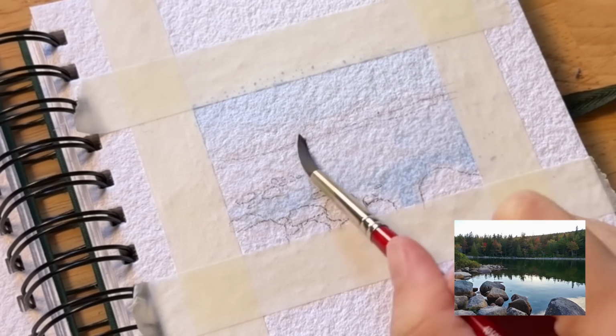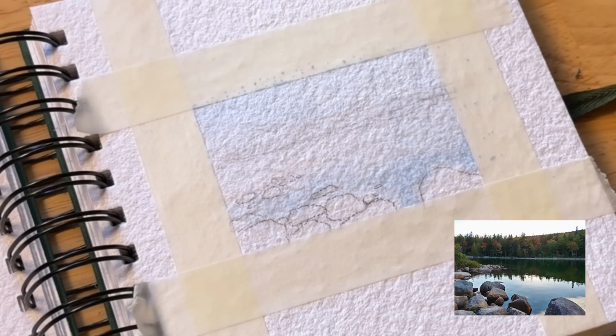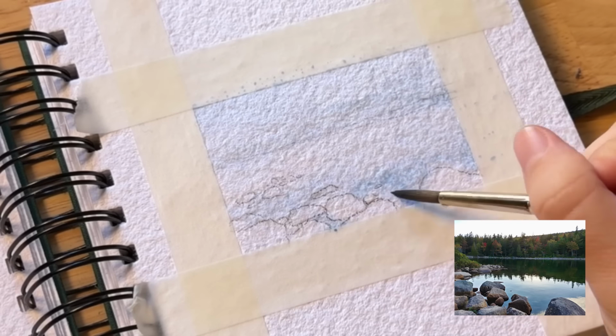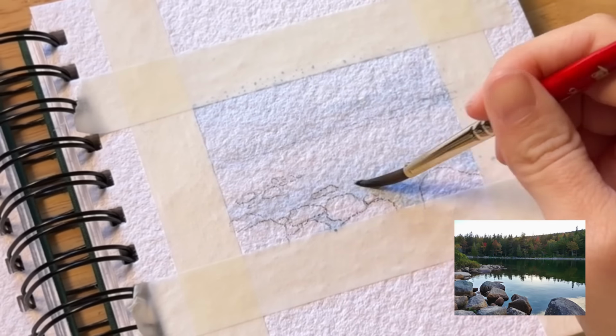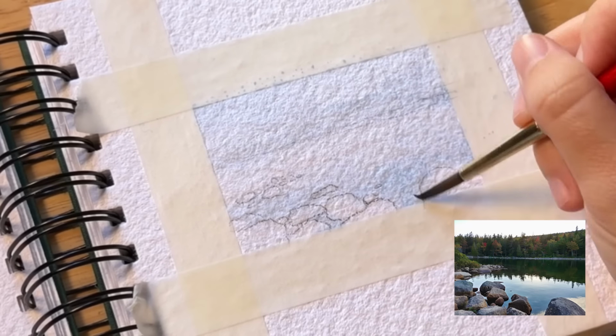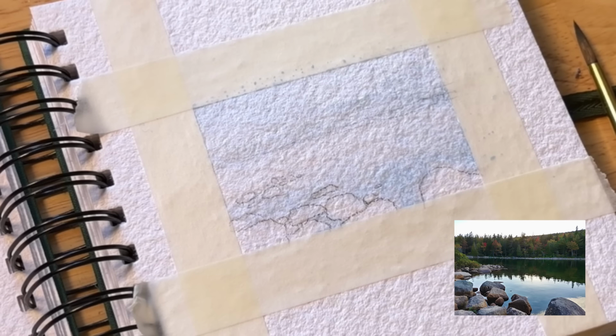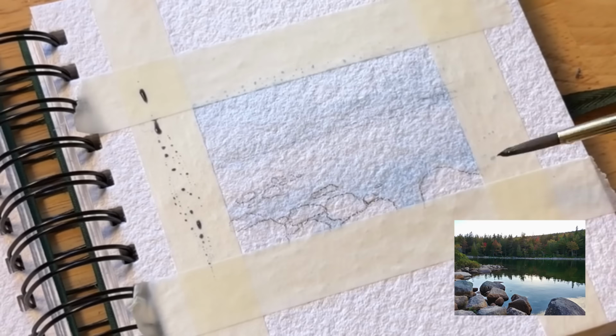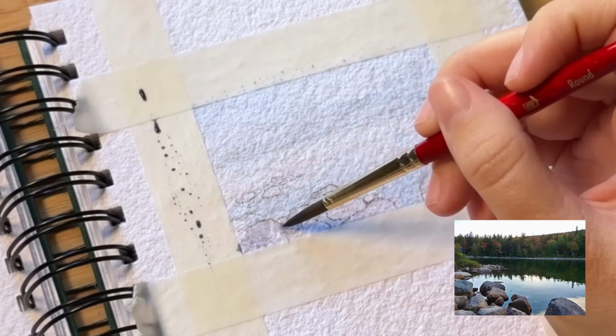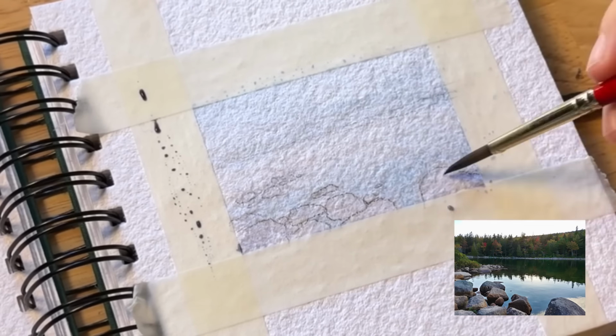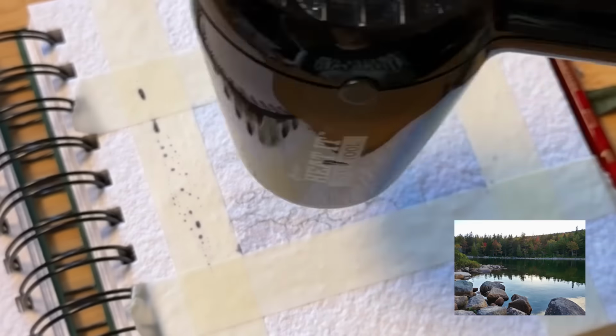I start with water, just a very light layer of water, but I'm carefully trying to paint around the rocks. It's okay if some of the cerulean gets onto the rocks, that's fine, but mostly I want to keep the rocks white, and also that little strip between the shoreline and where the rocks start, I want to keep that loosely white as well.